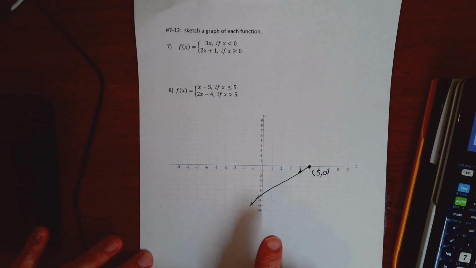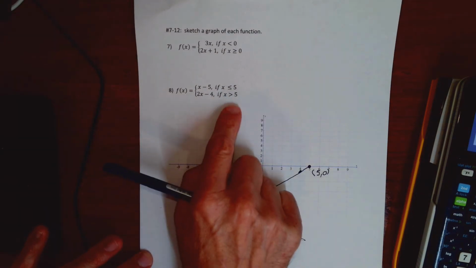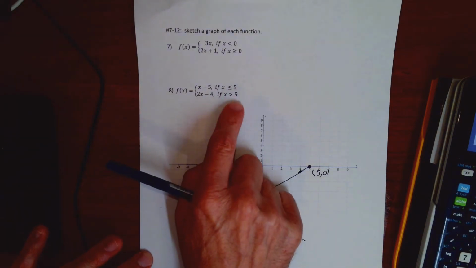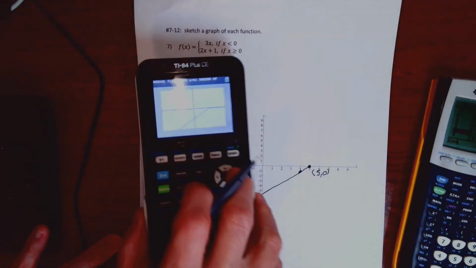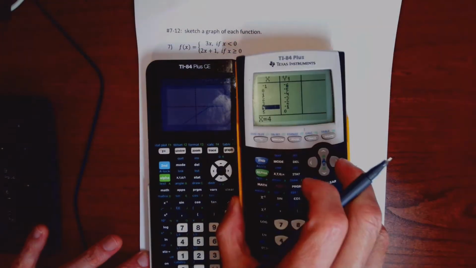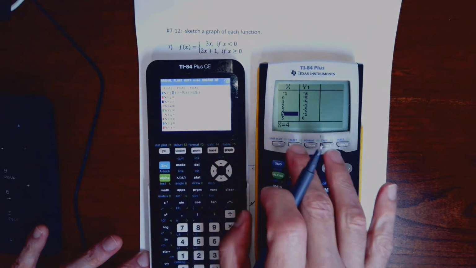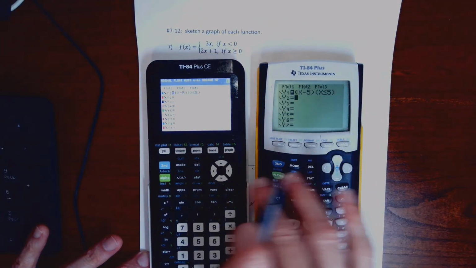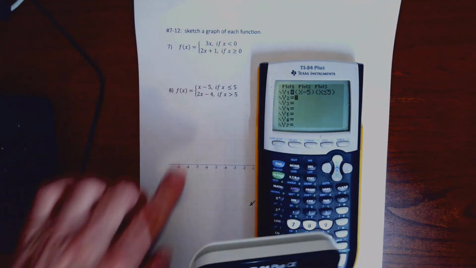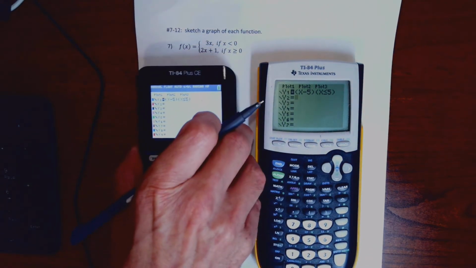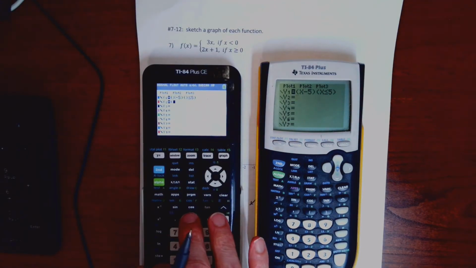The next piece that I draw, 2x minus 4, is going to lead off with an open circle at 5. I always got to get the starting point in. Let me get that graph in there and see what happens. To get this graph added, I hit my y equals button and I go down to y2. And the function I need to enter is 2x minus 4 in parentheses because I'm putting in a parameter.